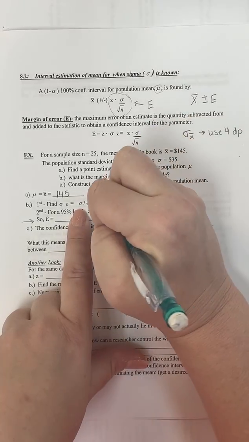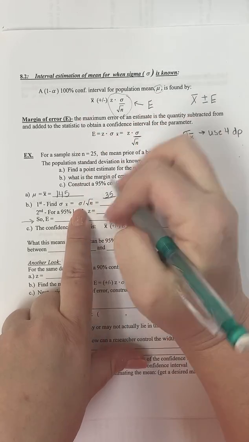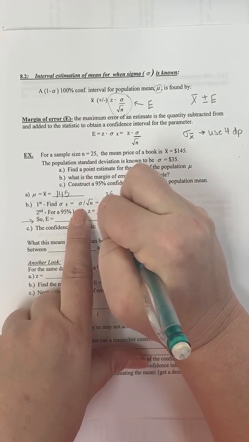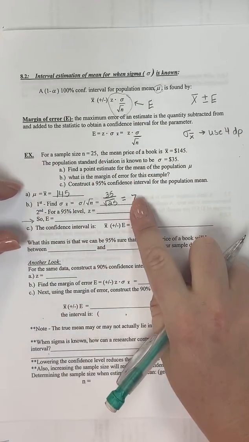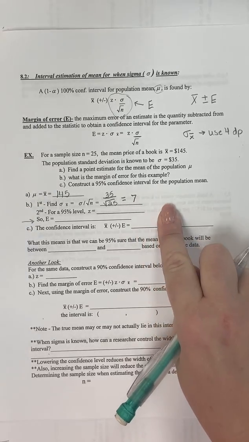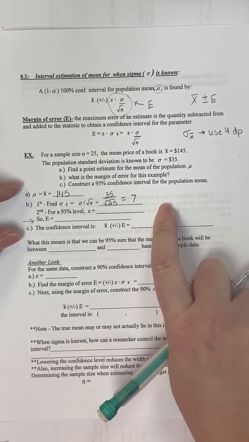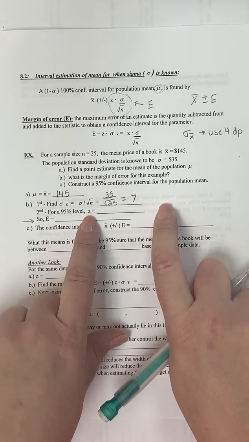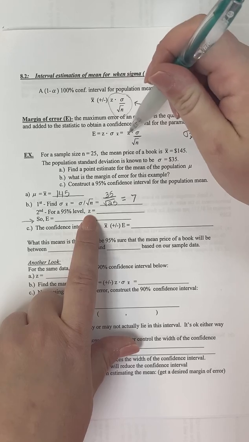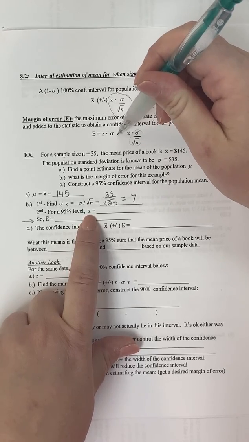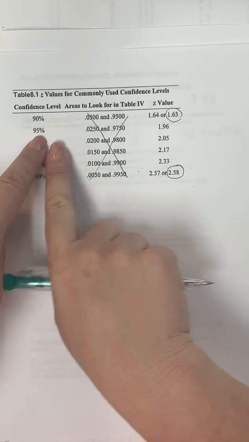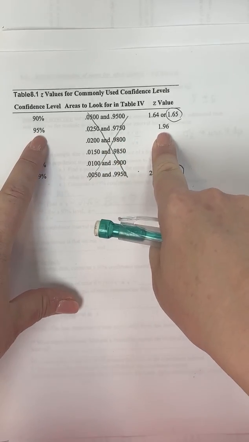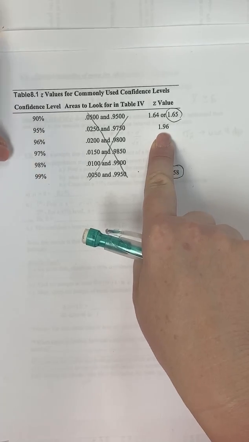All right, well, here's sigma. Here's n. That's going to give you a 7. Now, we don't even have any decimal points to put out, but if there were, we would put 4 out if we had any. Then we need a z value because your margin of error is z times this, which we just found. We have a 95% level. So we take our paper for 95% level, 1.96 is our z. That's what we're going to use.